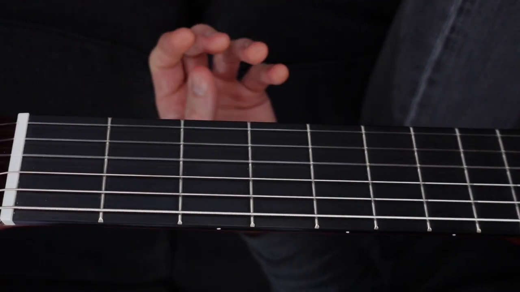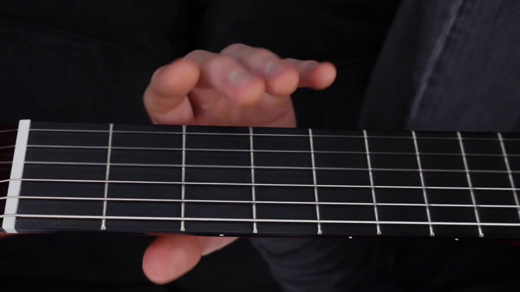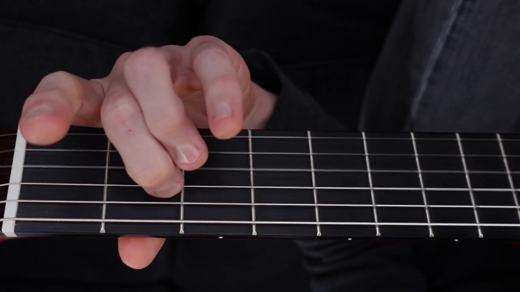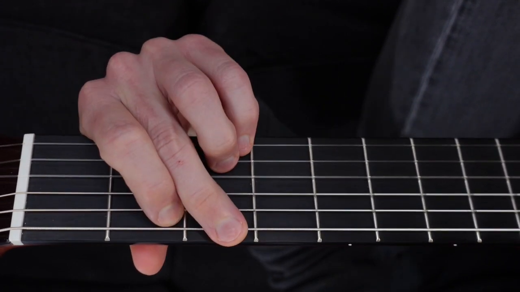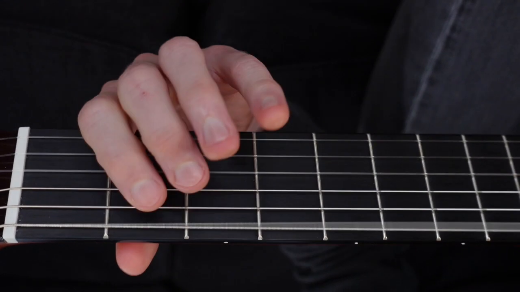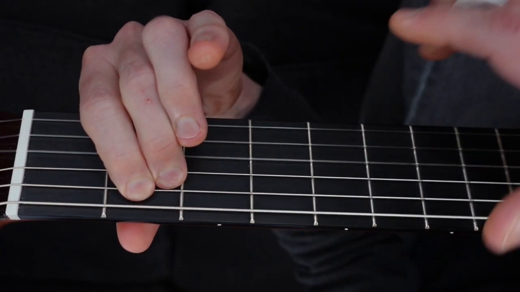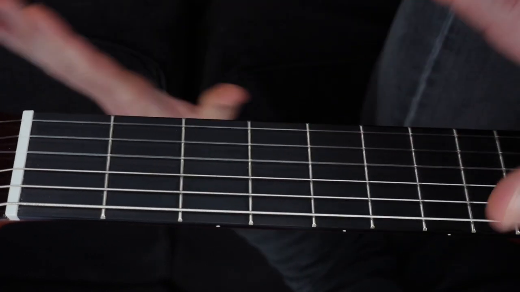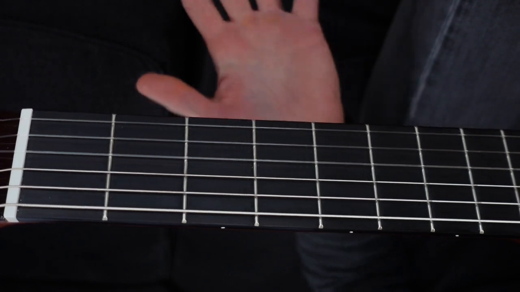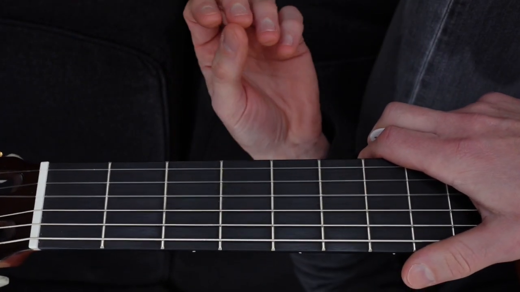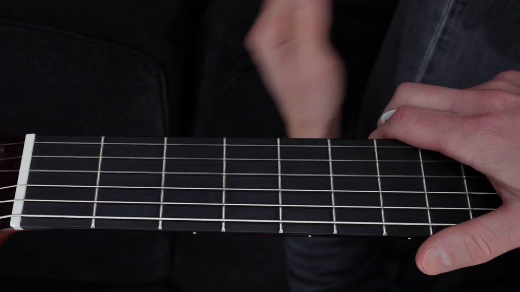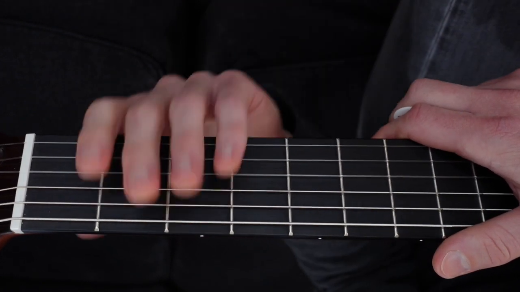I want to show you today one of the guitar player's best friends, the pentatonic scale. This scale shows up in all styles of music, all cultures throughout the world. There are only 5 notes. That's where it gets its name from. Pentatonic, penta meaning 5, tonic meaning sound or tone, 5 tones.